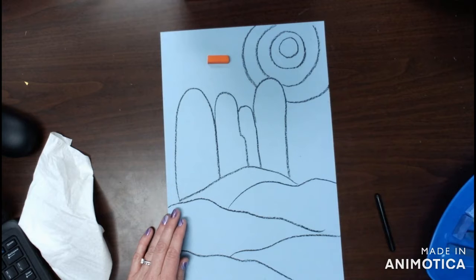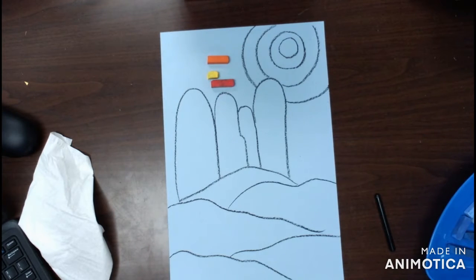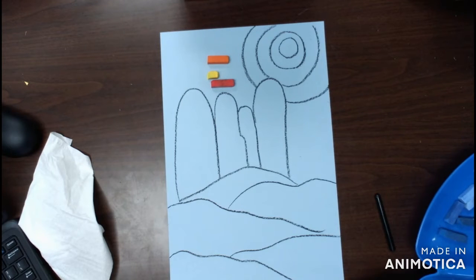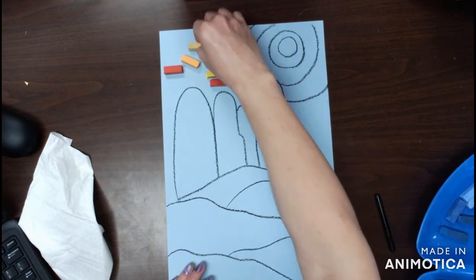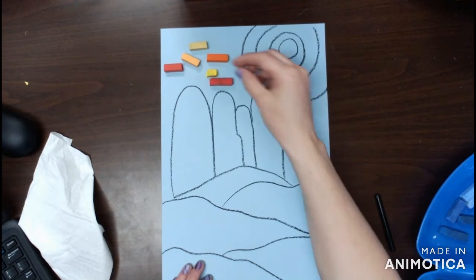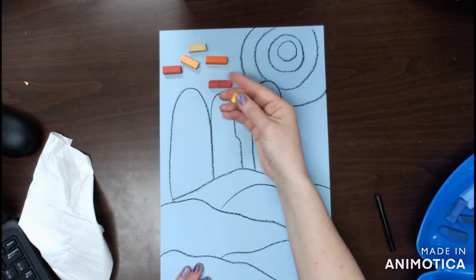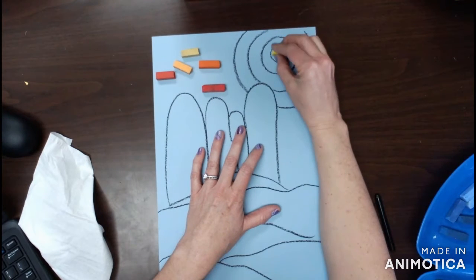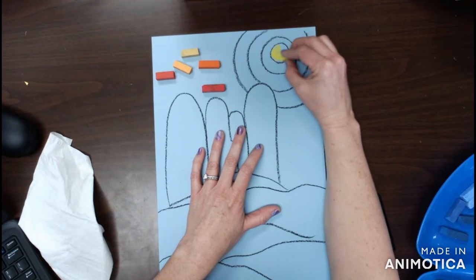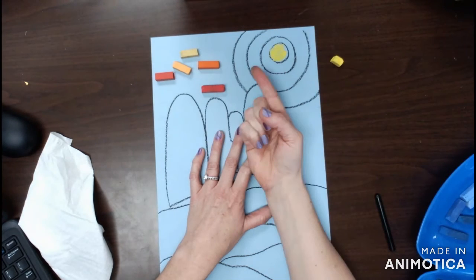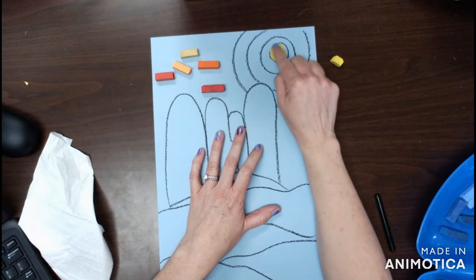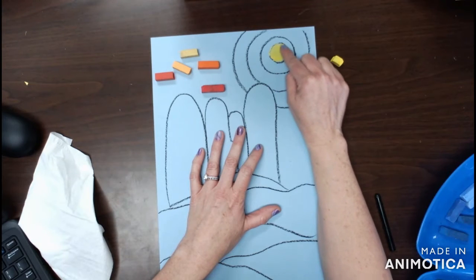My sky, I am going to use warm colors, so reds and oranges and yellows. I'm going to set those on my paper to help me remember which colors those are and help me narrow down my choices as I'm working. Once I've set my colors, I'm going to begin in the smallest area, and I'm actually using the lightest color here. I'm using the chalk pastel and one clean finger to go in and smudge that chalk down into the paper.